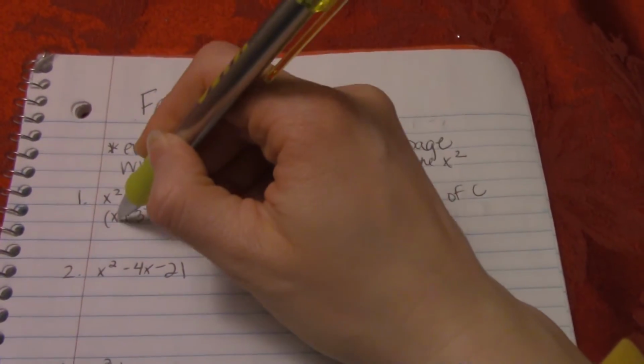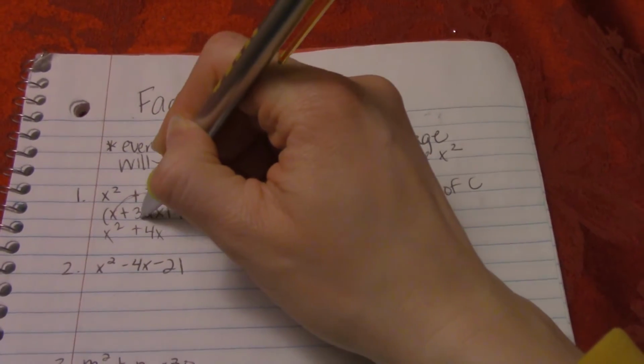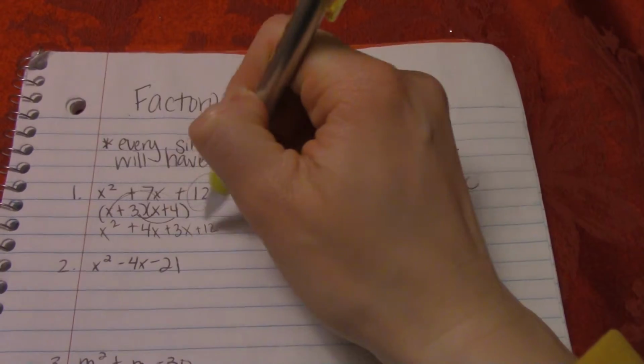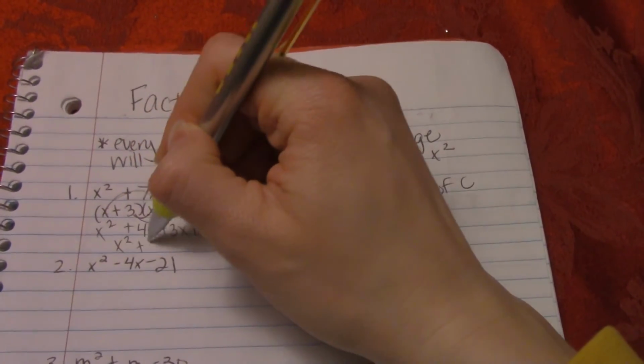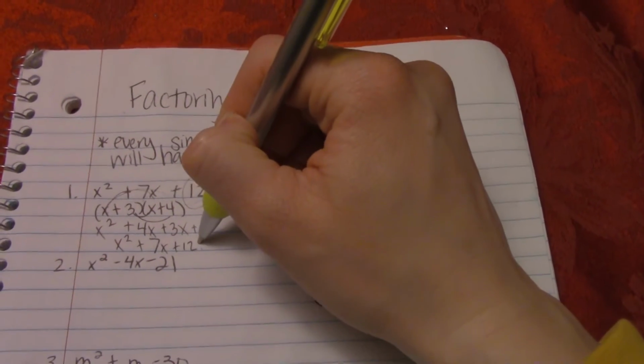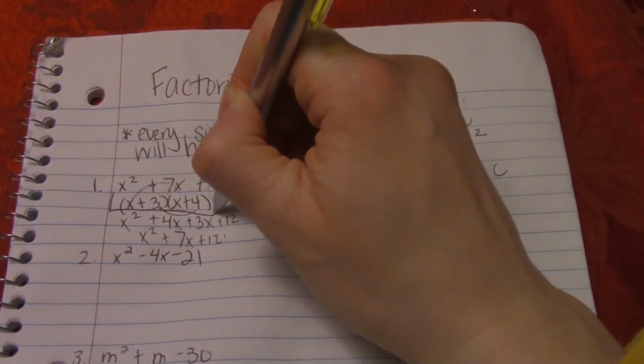So x times x makes x squared. X times 4 makes 4x. 3 times x makes 3x. And 3 times 4 makes 12. So x squared plus 7x plus 12. That's what we started with, so we know we're right. I'm not going to make you FOIL every time. This right here is your answer.